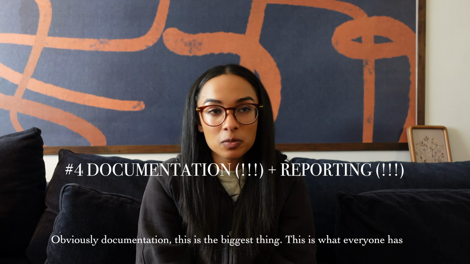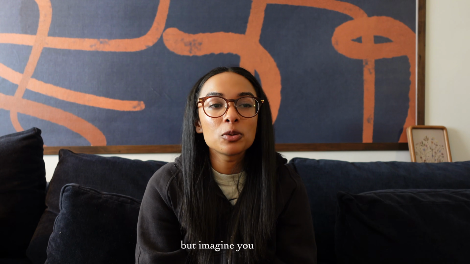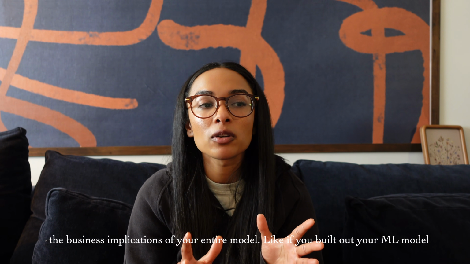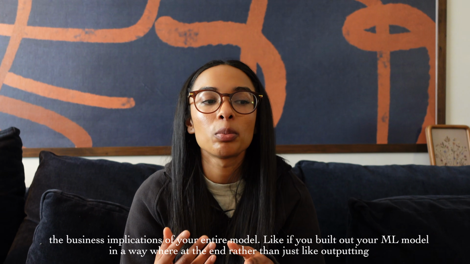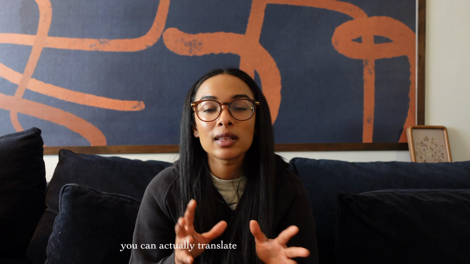This is what everyone has been using ChatGPT as a chatbot for. But imagine you have a PM or a copywriter that has access to and understanding of all of your code, the business implications of your entire model. Like if you built out your ML model in a way where at the end, rather than just outputting precision, recall, your PRAUC, you can actually translate that to business value.